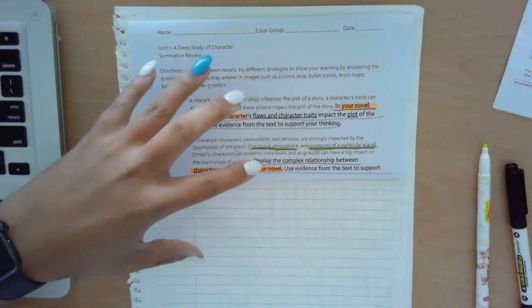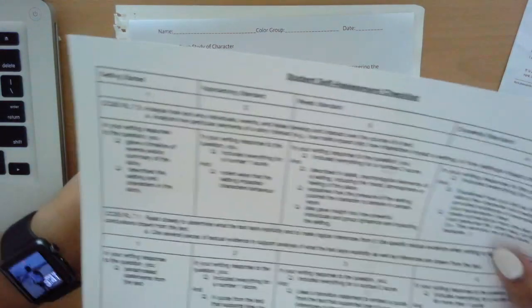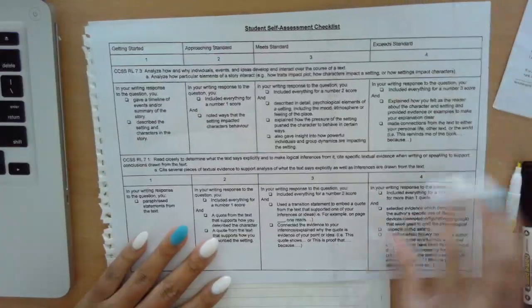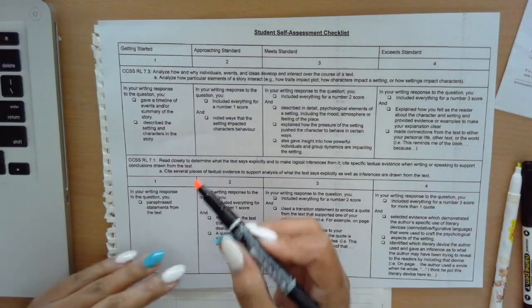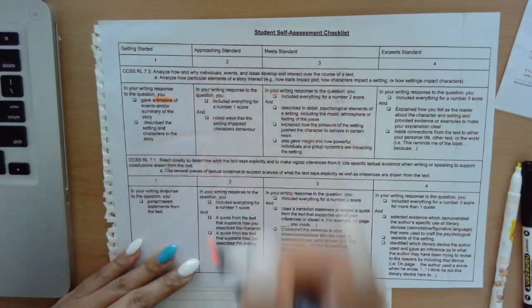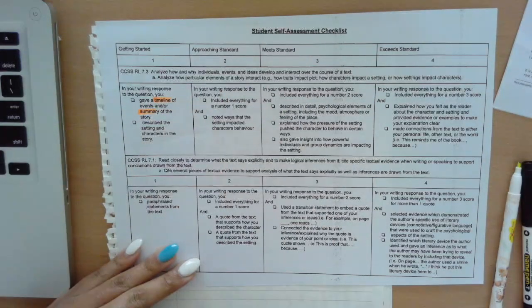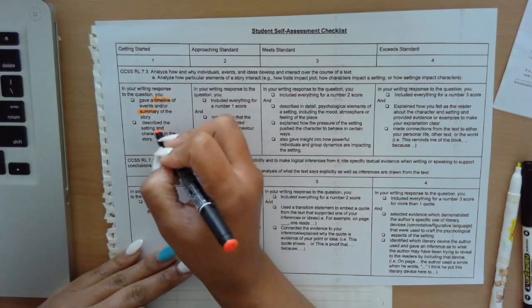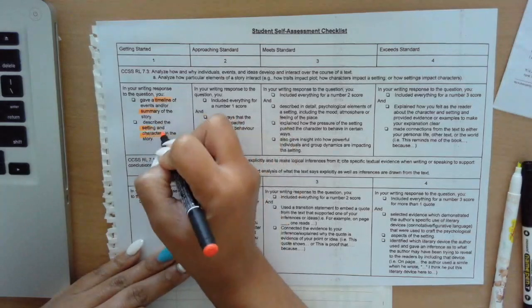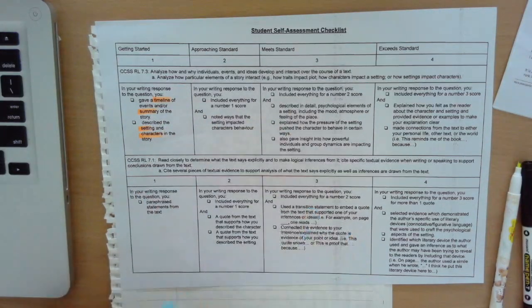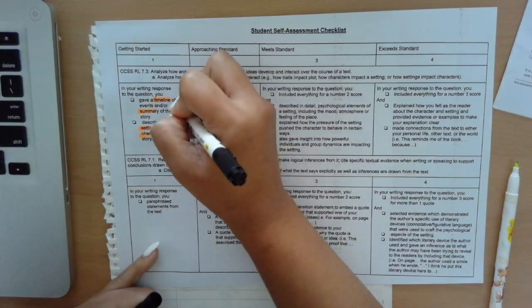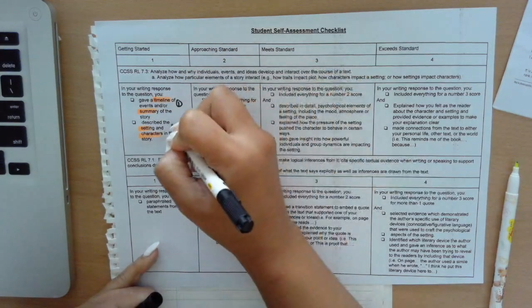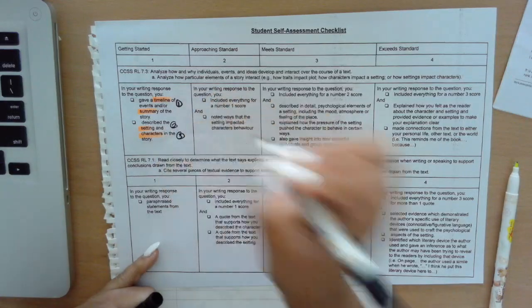Next, after reading that, I need to check out my rubric. My rubric wants me to give a timeline or a summary. I don't have to do both. Describe the setting and the character. I have to do both. So here, I already have 3 things I need to do. A timeline or a summary, setting, character.